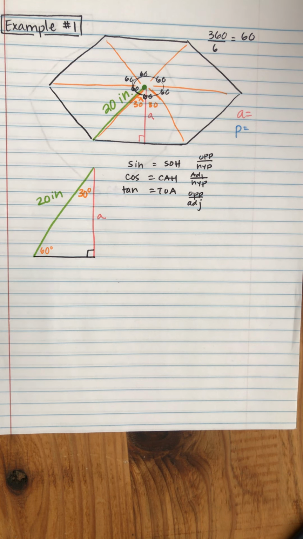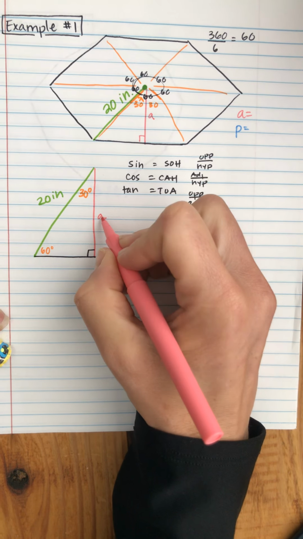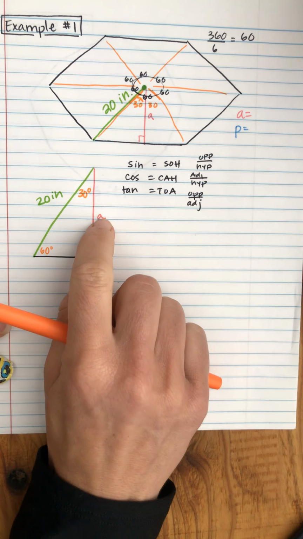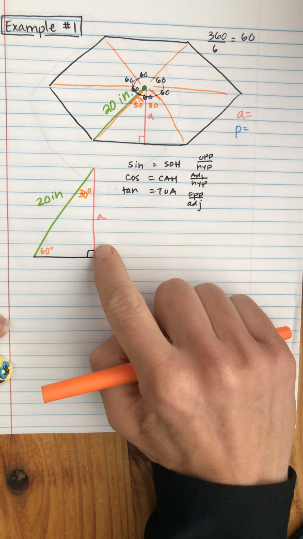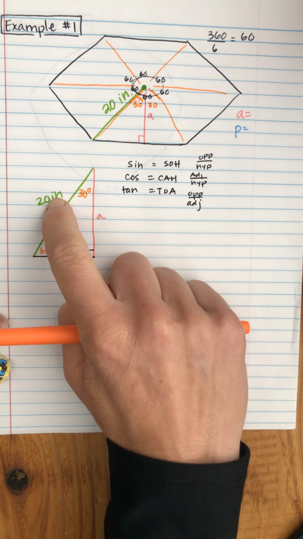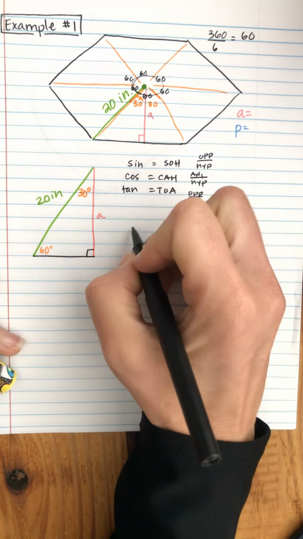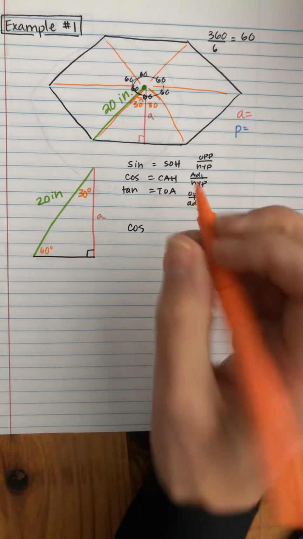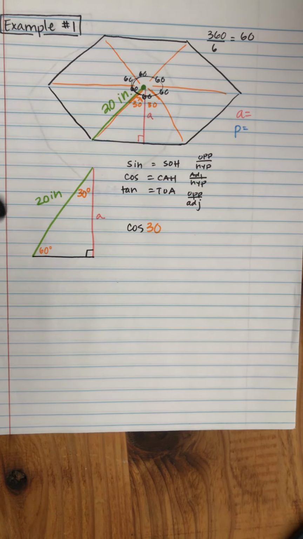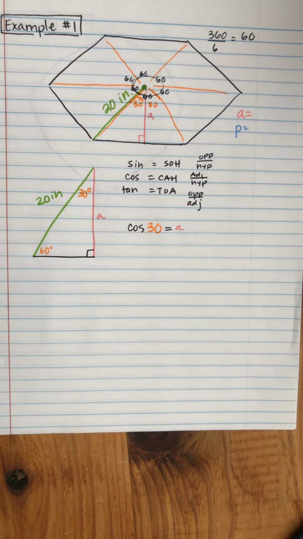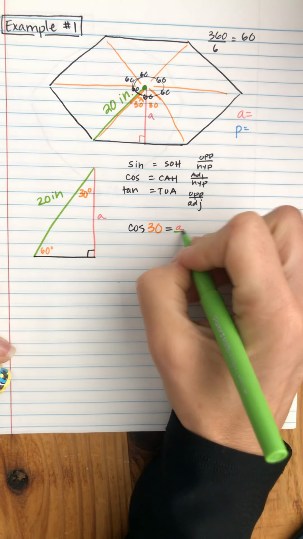So what I'm going to do is solve for A here. All right, and I'm going to use my 30 degrees here. Because I'm solving for A, this is my adjacent because it's next to the angle. Here's my hypotenuse. So we have adjacent and hypotenuse, which is the cosine. So I'm going to say that the cosine of 30 degrees is equal to my adjacent, which is A, over my hypotenuse, which is 20.